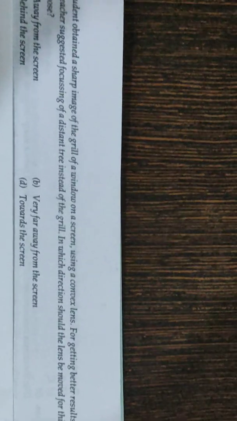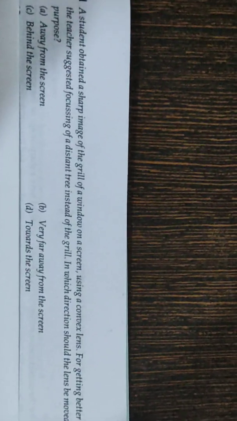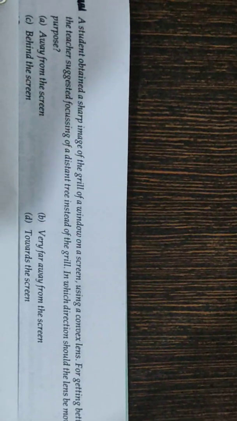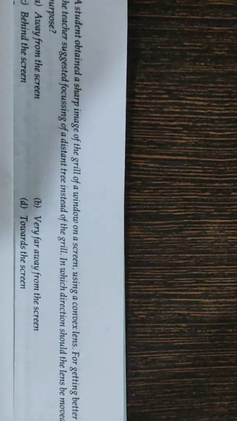So obviously to get the clear image, the lens should be moved towards the screen because now the image distance has decreased. First the image was between f and 2f and now it is at f. So D is the correct option. Hope you have understood this.